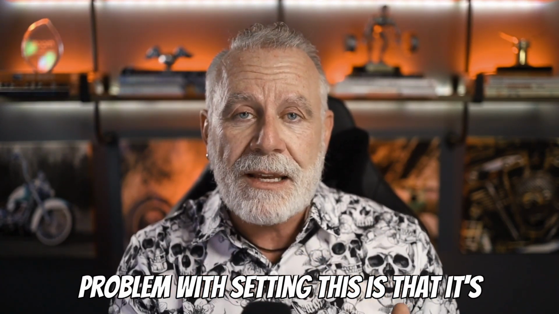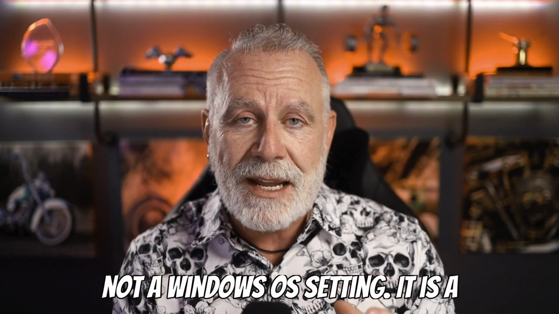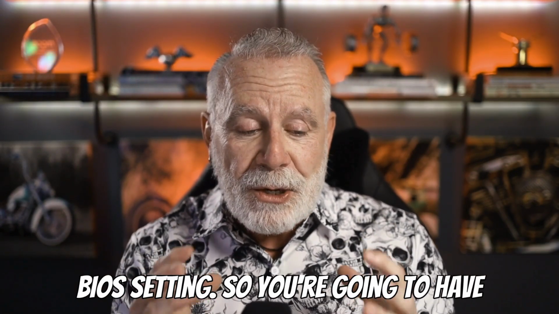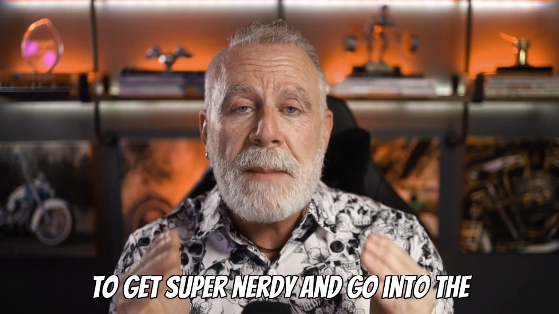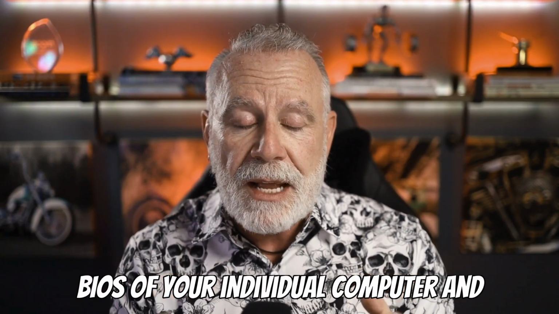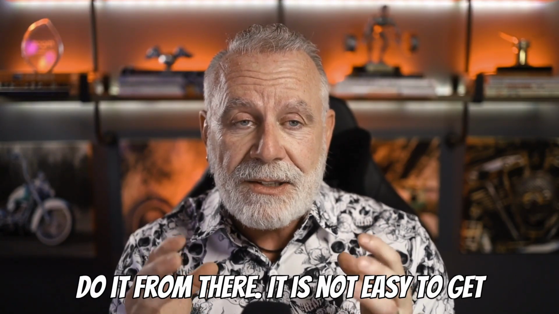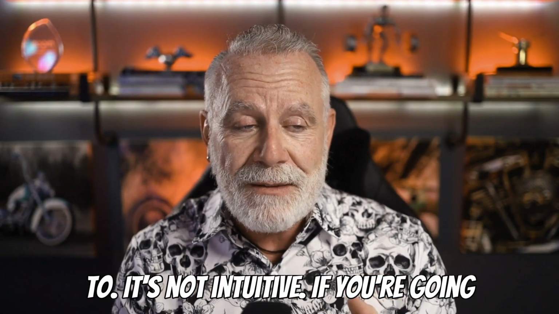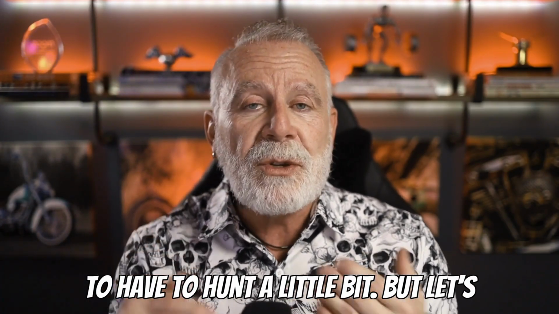The problem with setting this is it's not a Windows OS setting. It is a BIOS setting. So you're going to have to get super nerdy and go into the BIOS of your individual computer and do it from there. It is not easy to get to. It's not intuitive. You're going to have to hunt a little bit, but let's just walk you through it.